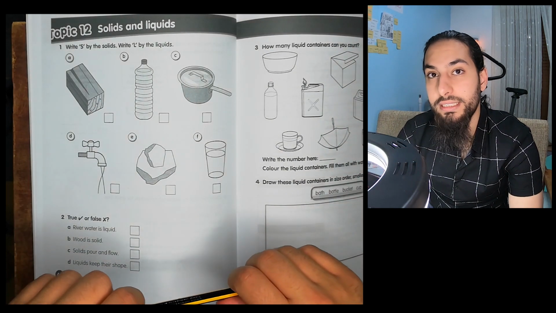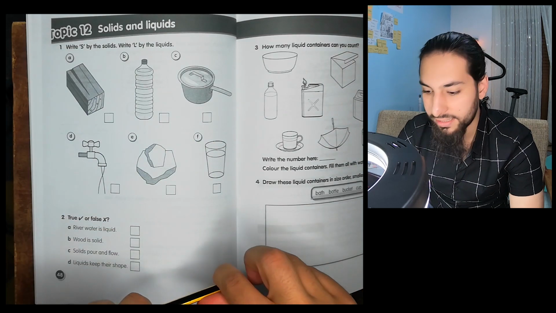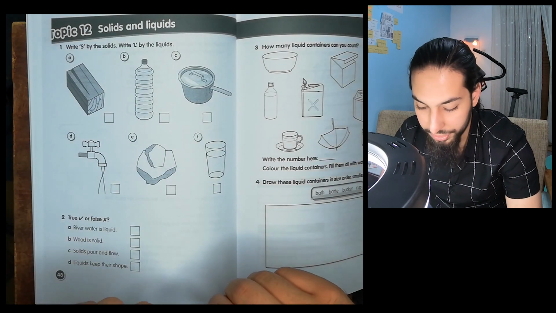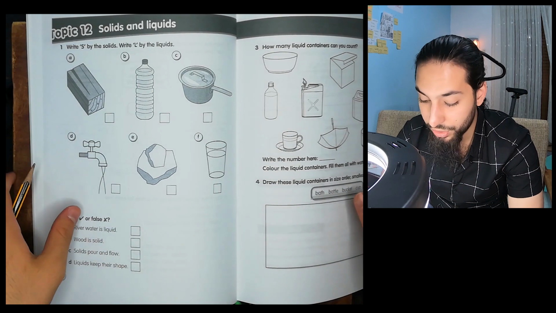We will do all of these the next time, in the next lesson, and we will check them together and see if you did it right or wrong.